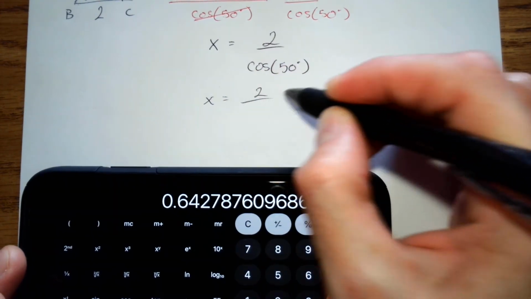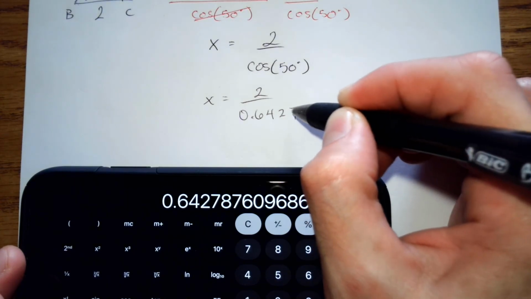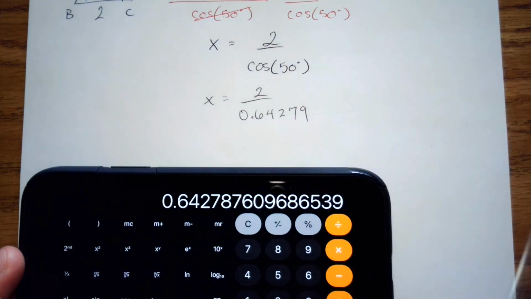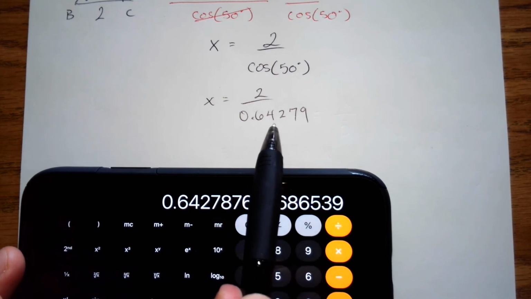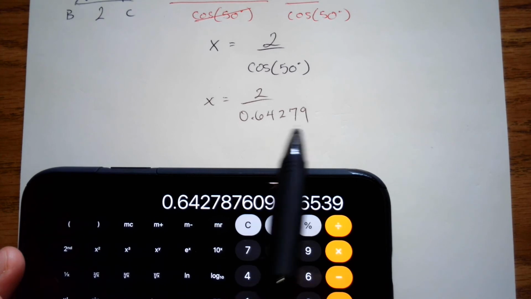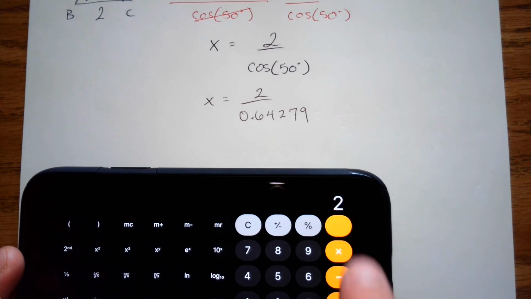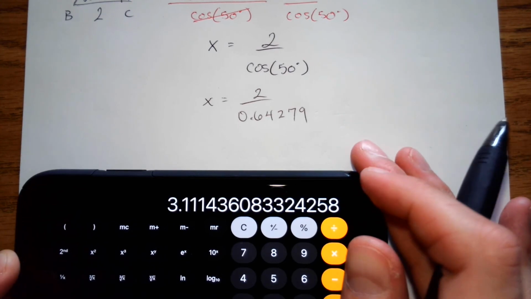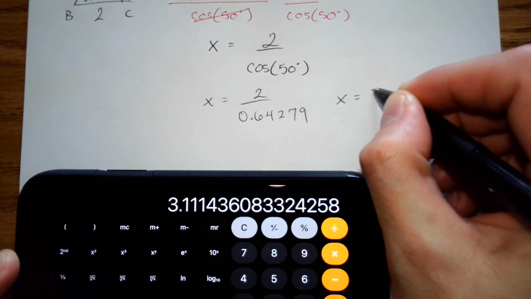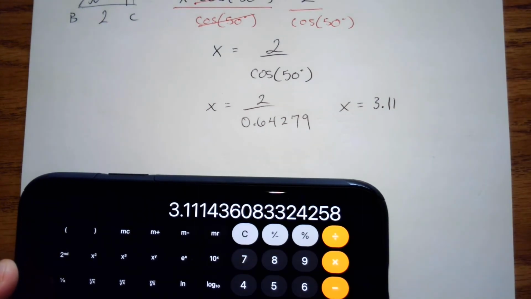X equals 2 divided by 0.64279. We're only going to round to this, so I don't have to write everything. But I don't want to round to this right away because I want some extra accuracy. And then I just do 2 divided by 0.64279. So x equals 3.11.